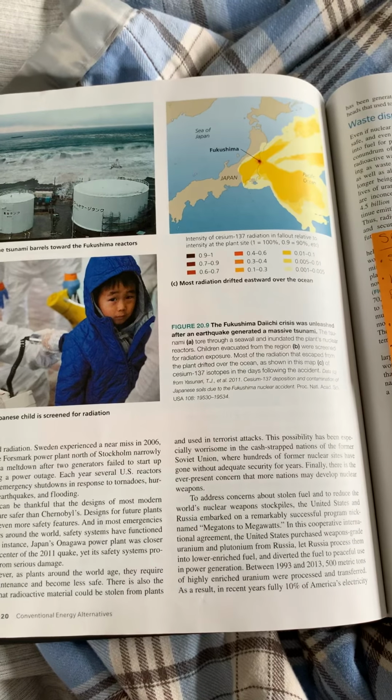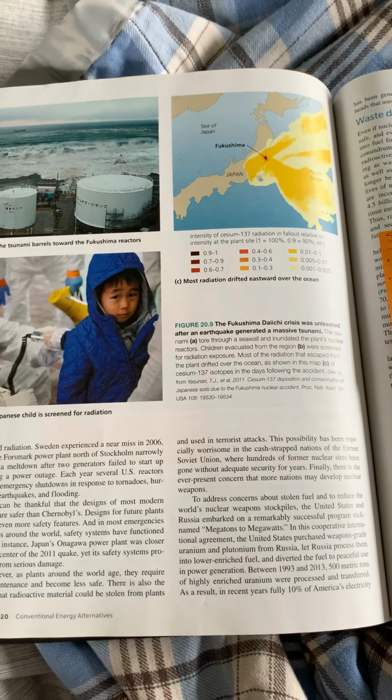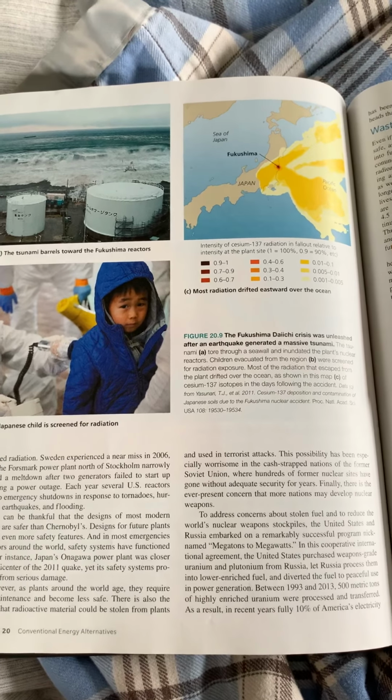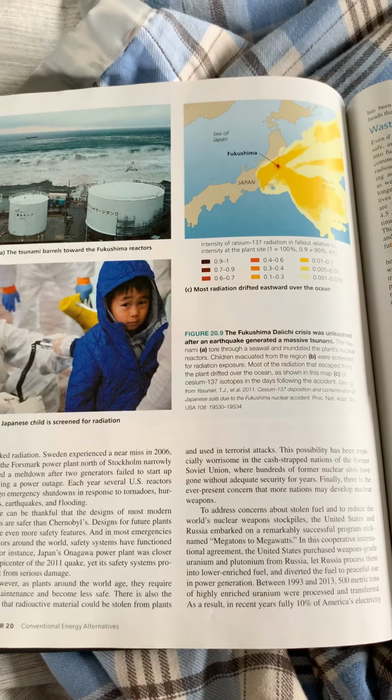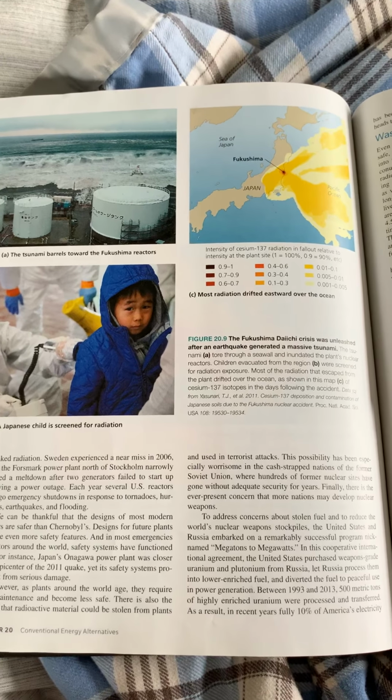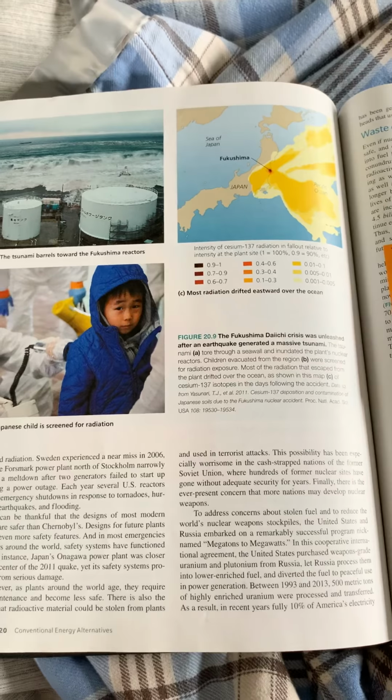And the ocean plate, which was more dense, slid underneath the continent, and that caused the displacement of water, which made the tsunami. So you do need to know that radiation causes specifically thyroid cancer, and this would be located more in your throat area.